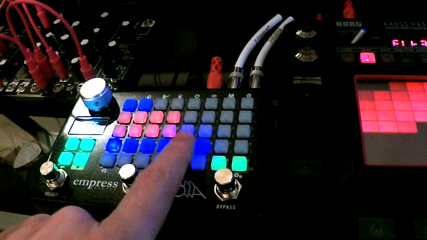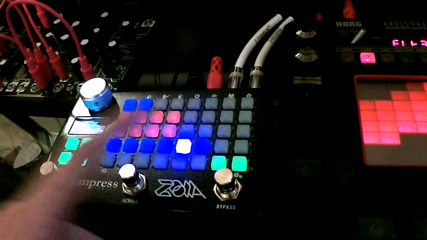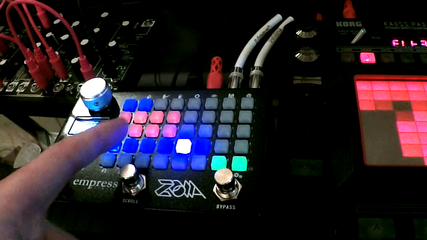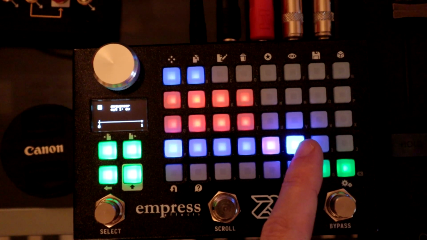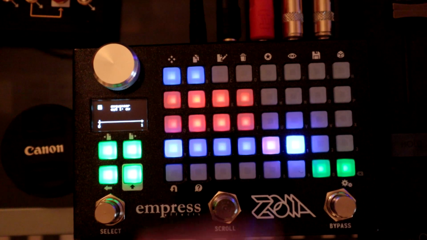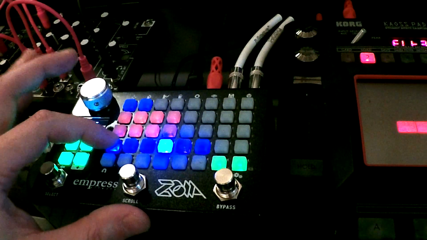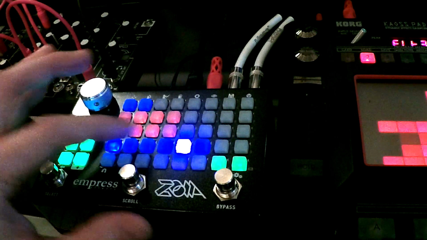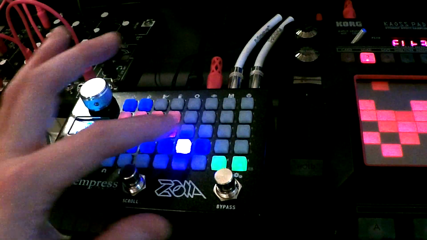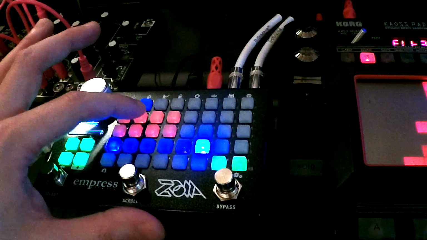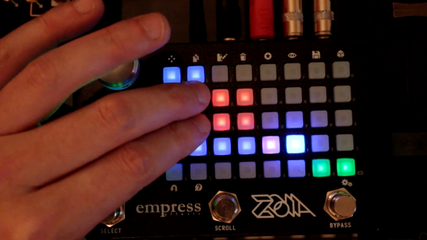Over here we have gate in. Now whatever triggers the gate in makes the steps progress. Over here we have CV out. So what I'm planning on doing is having this play through the sequence. We're going to make an LFO to trigger it. And then this is going to be controlling both filters here.